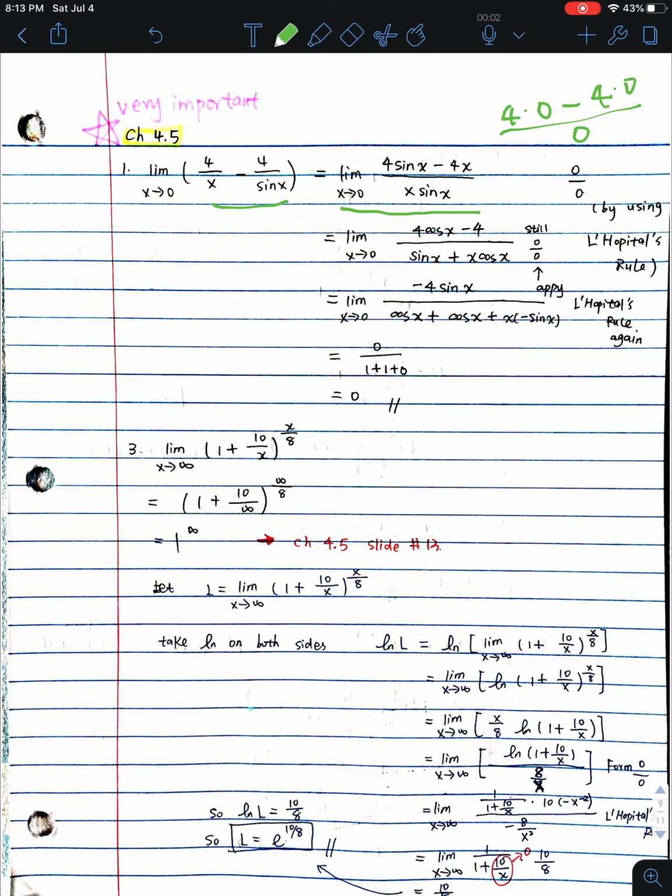When it's a 0 over 0 form, we can use the L'Hopital rule. If it's f(x) over g(x), 0 over 0, as x goes to something, using L'Hopital rule we take the first derivative of f(x) and g(x) separately. Here my f(x) is 4 cosine x minus 4, and its derivative is just negative 4 sine x. And for g(x), it's sine x plus x times cosine x.